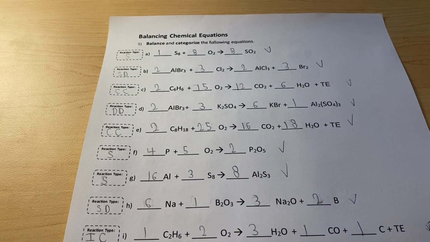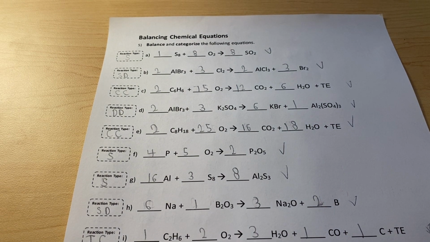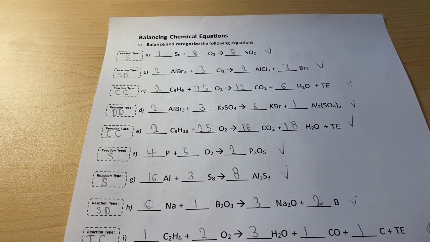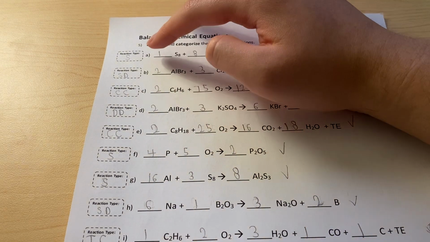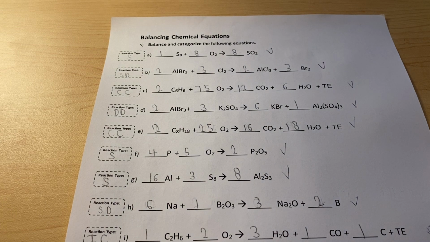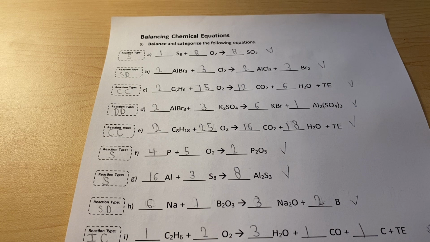And as you can see here, these reactant elements are combining to form a new product, so it's a synthesis reaction. S stands for synthesis. So now, the next one, we have aluminum bromide plus chlorine reacts to aluminum chloride plus bromine. So this is a single displacement reaction.